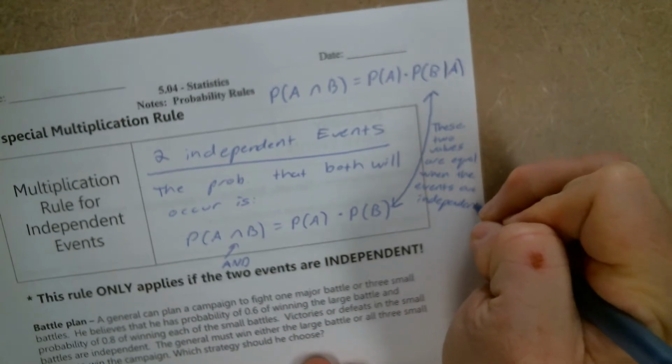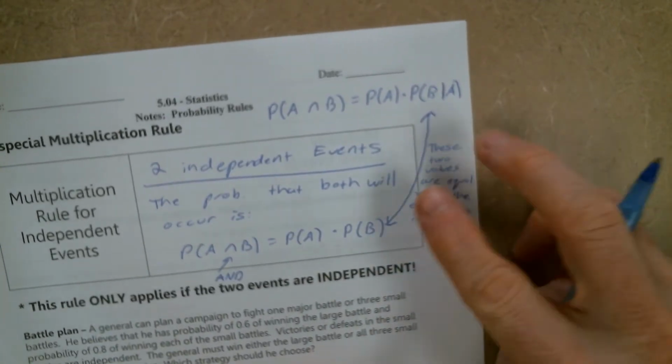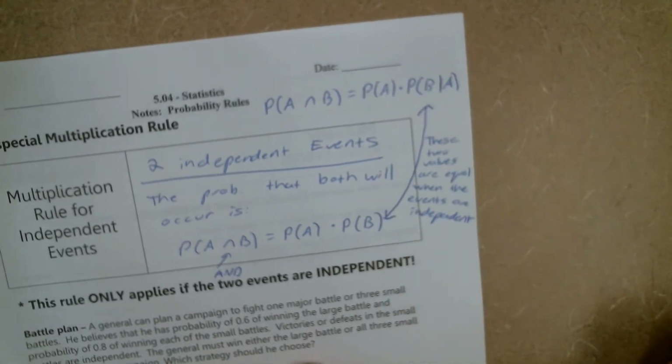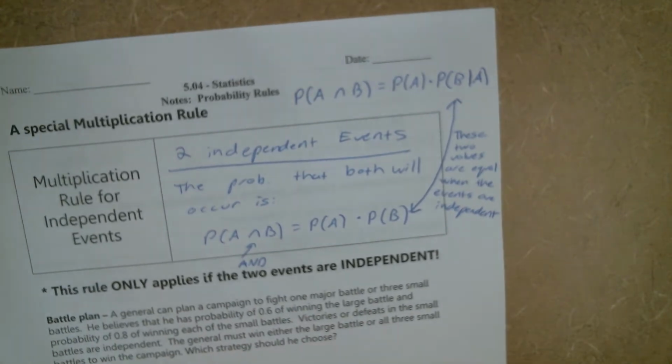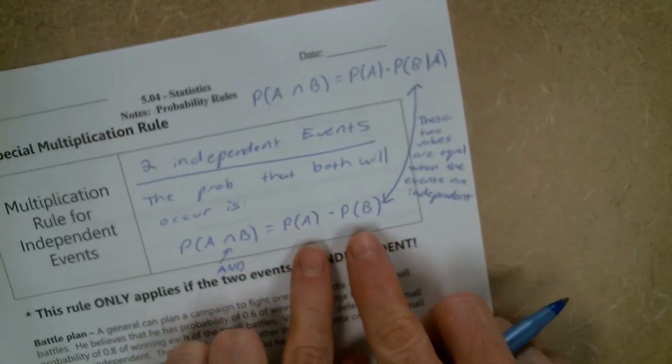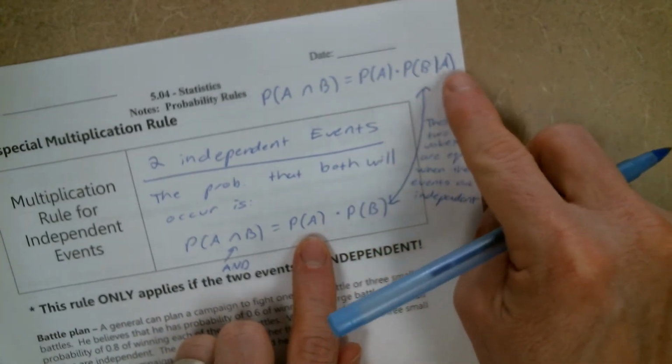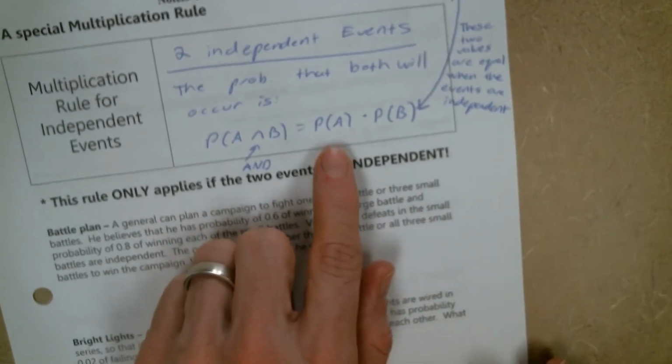So we don't have to worry about the conditional piece because these two are entirely equivalent when two events are independent. Again, it just gives us a simplified version of multiplying probabilities together.